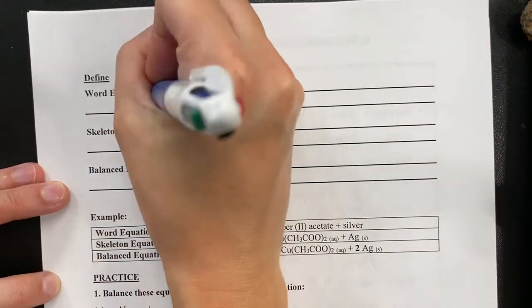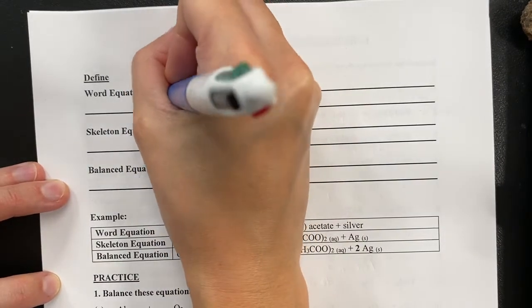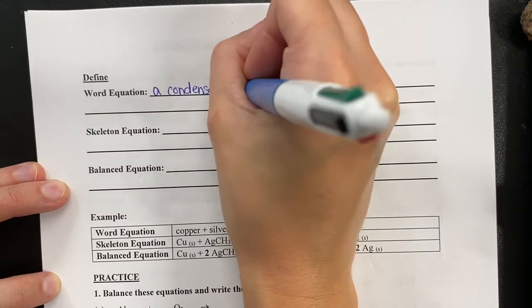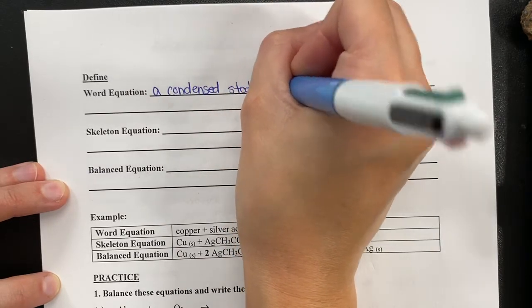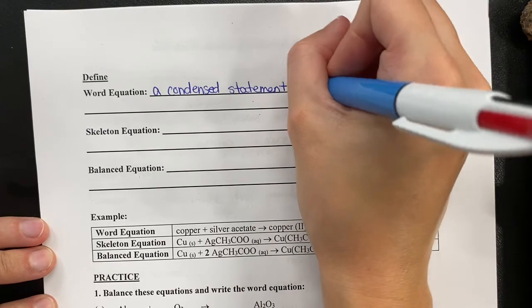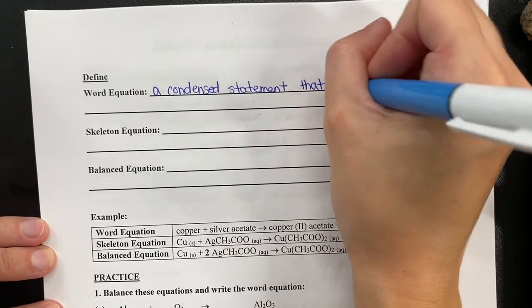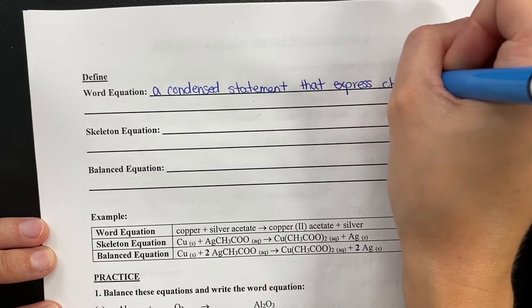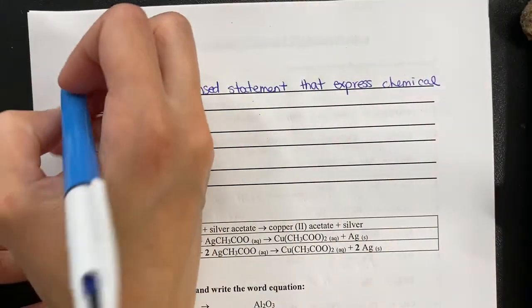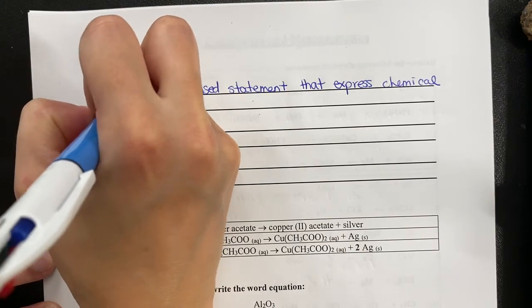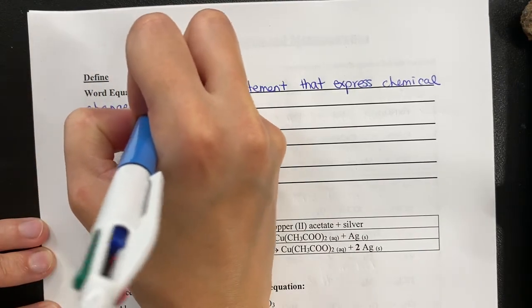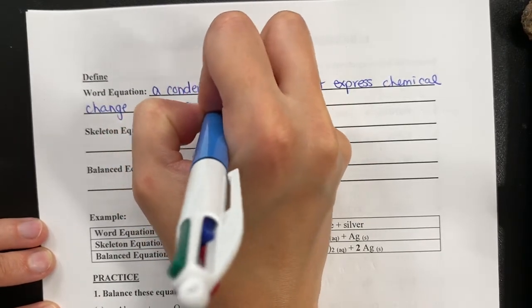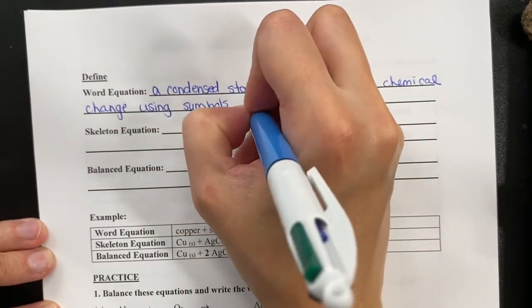Word equation is a condensed statement that expresses chemical change using symbols and chemical names.